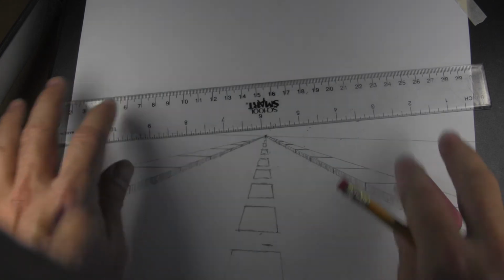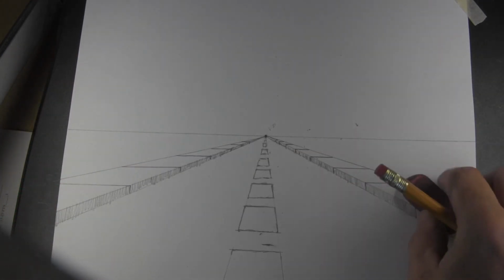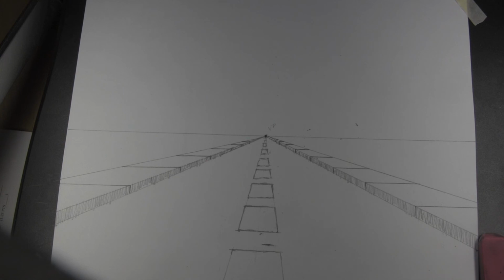and we've got our sidewalk. So if you have something that looks like this, I'm going to give you a moment to catch up, go ahead and draw it.